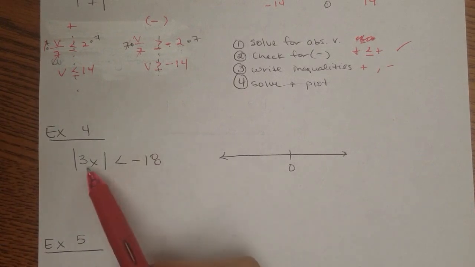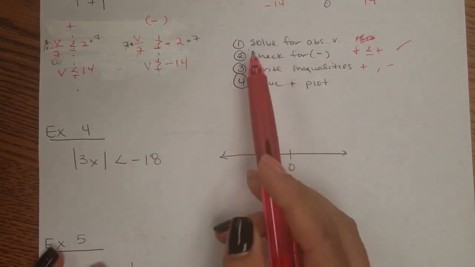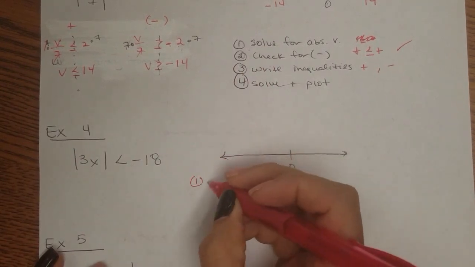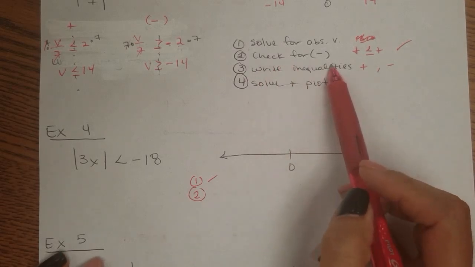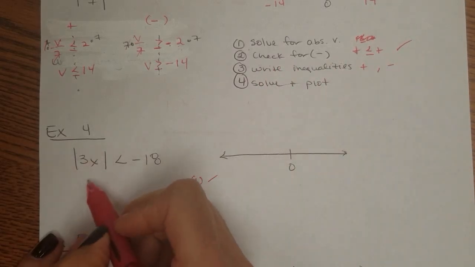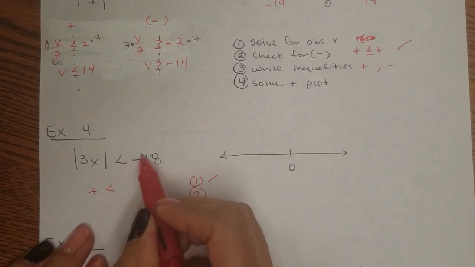I have the absolute value of 3x is less than or equal to negative 18. So step 1, solve for the absolute value. It's done. Step 2, now this is where it's important, where you check for a negative or a true statement. Remember, your absolute value has to be positive, less than. And here we have a negative.